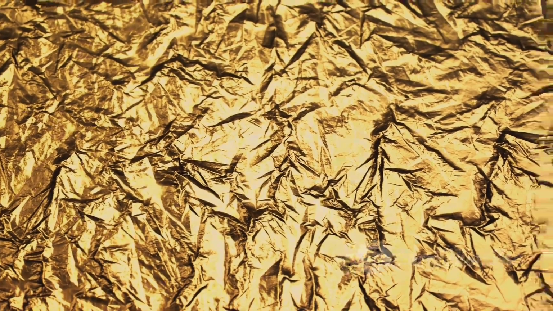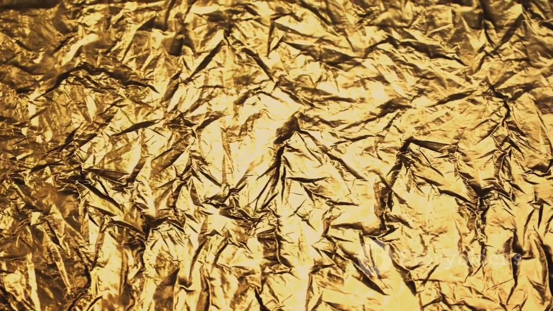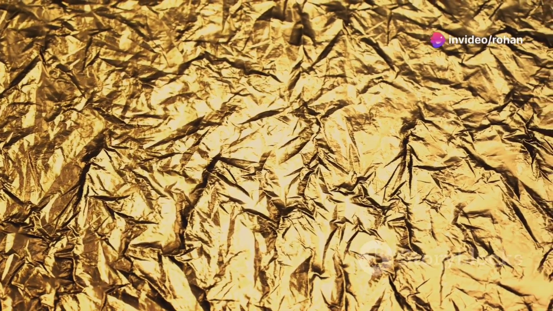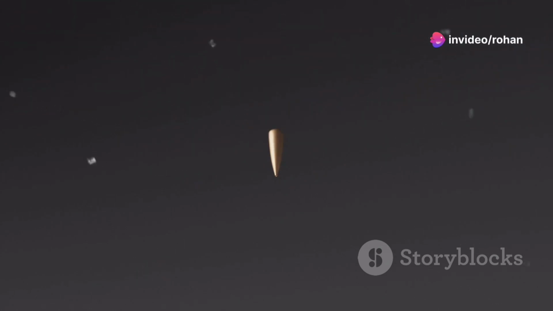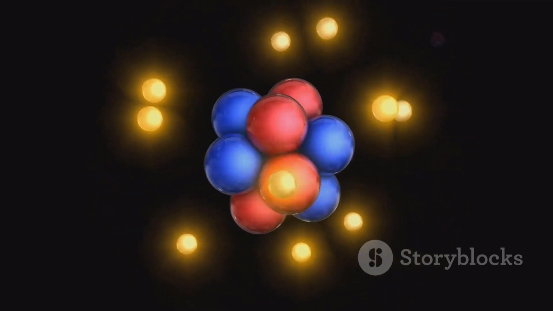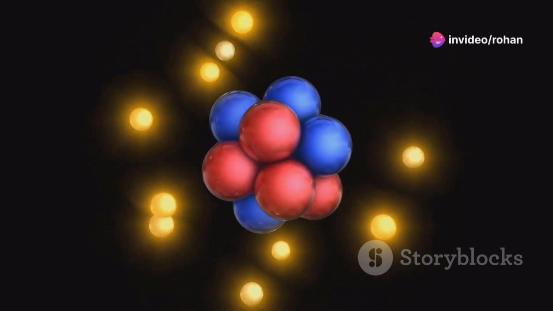He initially expected that most of the alpha particles would pass straight through the foil with very little deflection. To his great surprise, a small fraction of the alpha particles actually bounced back or were deflected at very large angles. This unexpected result posed a significant challenge to the prevailing model of the atom at the time.